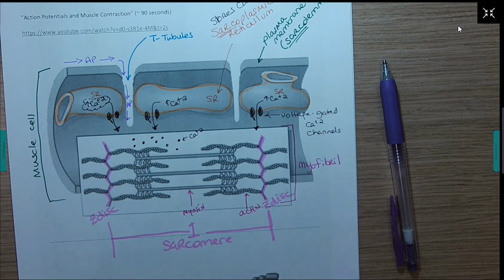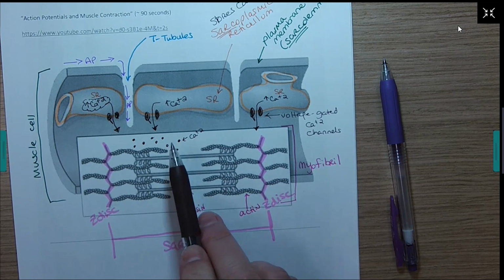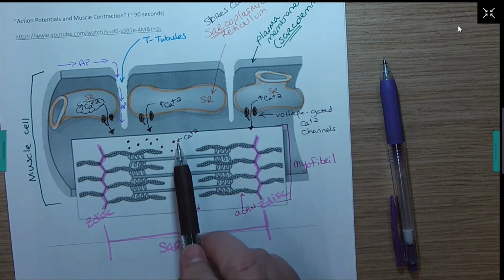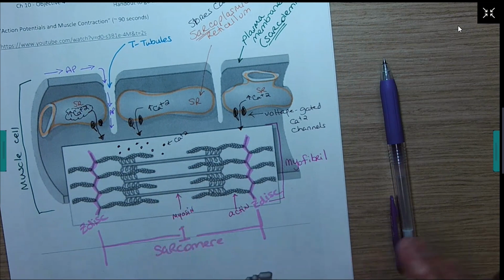Because if you remember what we talked about last time, what had to show up for that muscle contraction to initiate? Calcium ions had to show up. But I never told you where they came from. Well, they came from the inside of the sarcoplasmic reticulum. So now that we have calcium ions present in the cytoplasm of the muscle cell, we know we're about to get a muscle contraction.